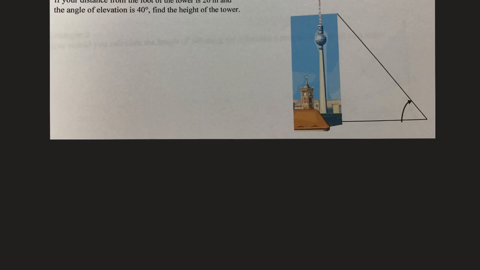So here we have our first example. It tells us that we are on foot 20 meters away from our tower. Looking at this triangle that it gives us, it is going to be 20 meters from the tower on our left to wherever we are over here to the right.